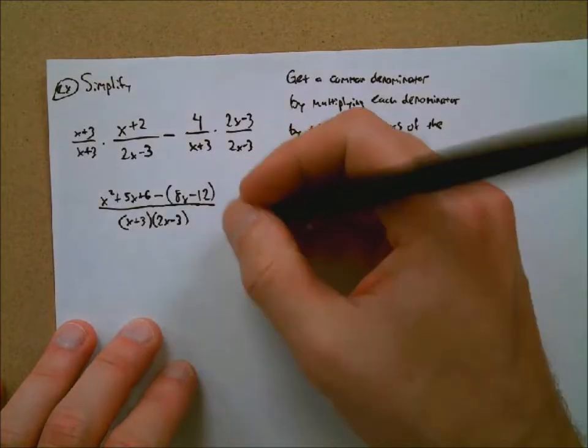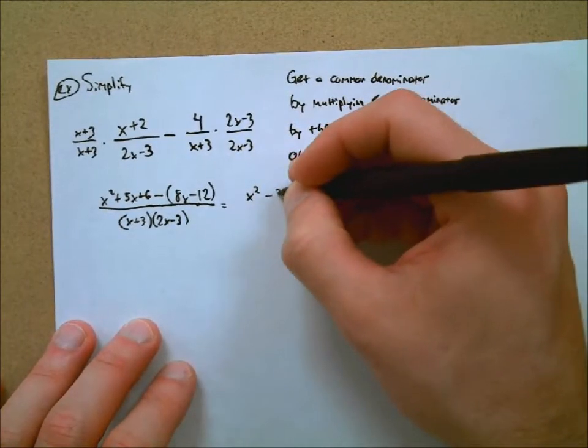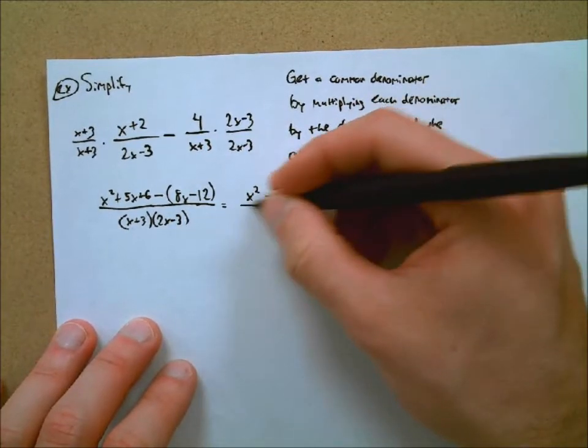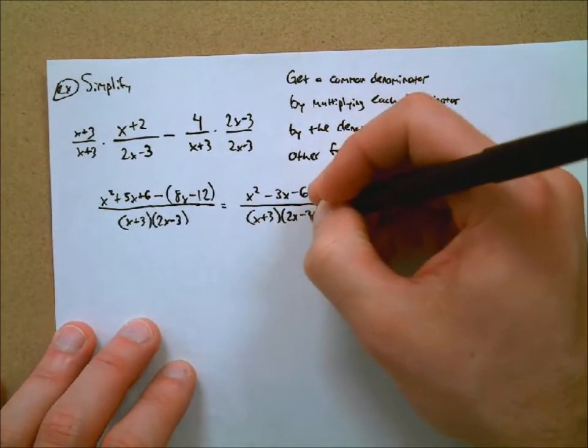And so let's see here. We can now combine those. So it's going to be what? x squared minus 3x minus 6 over x plus 3 and 2x minus 3.